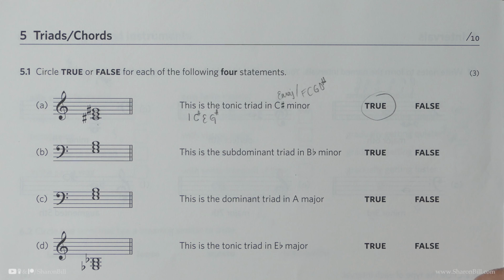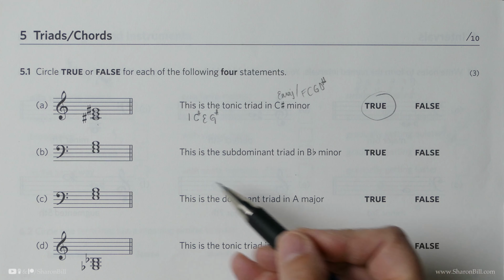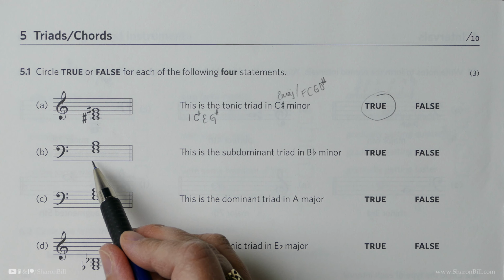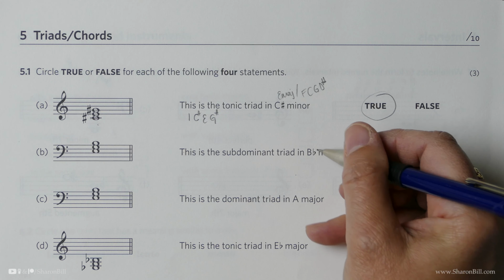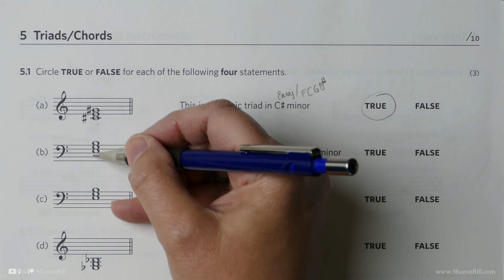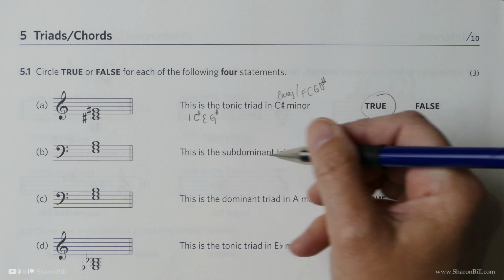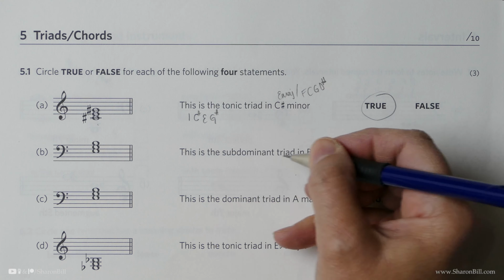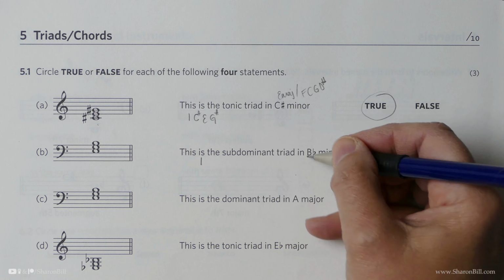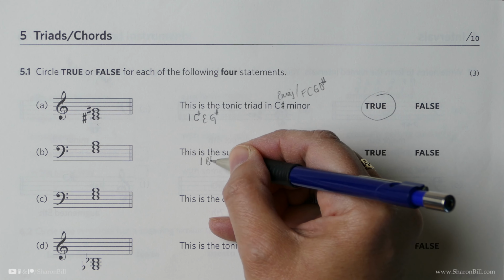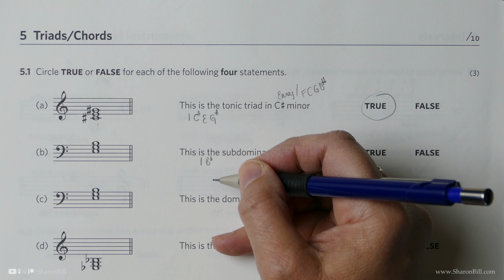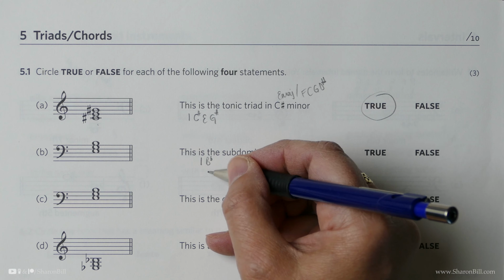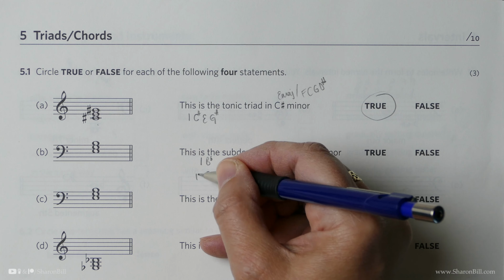That's correct. Now, is this the subdominant triad in B flat minor? Now, a quick guess will tell me no, because I don't see any flats here at all. But let's just follow through the steps. So if chord 1 is built on B flat, chord 4 is built on E flat.